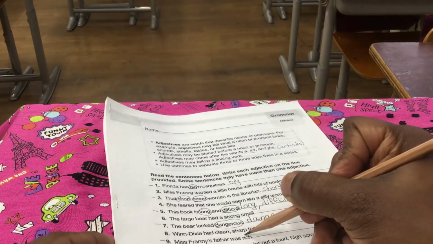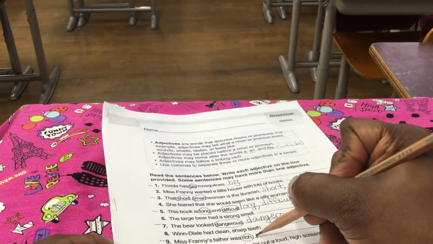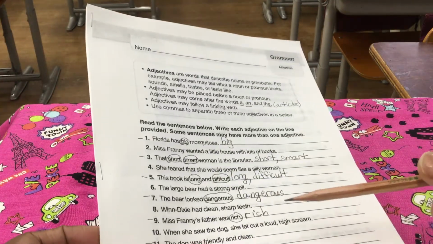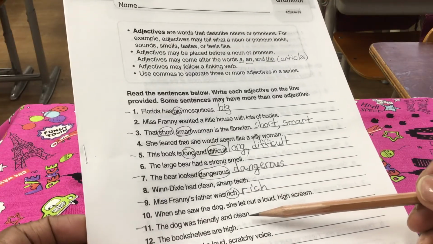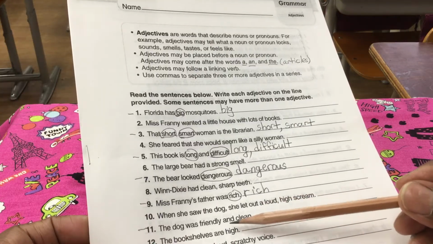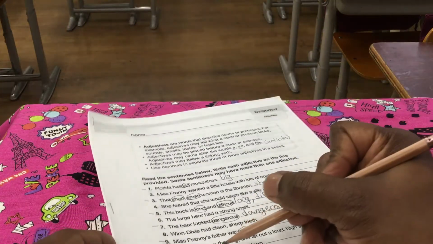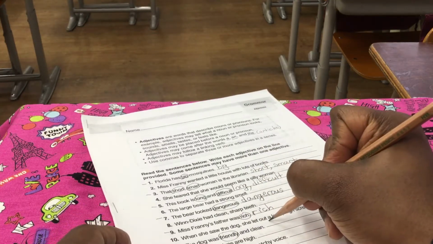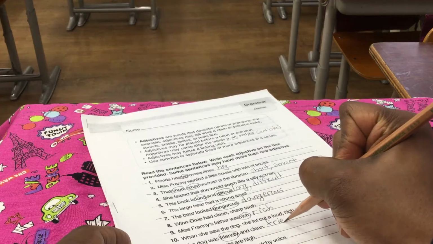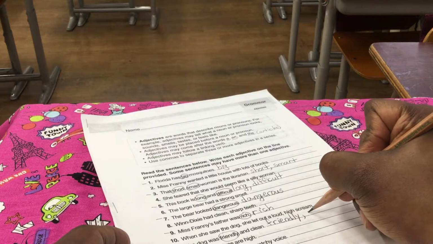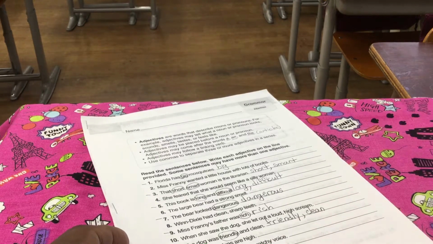My adjective is rich. R-I-C-H. Number 11. The dog was friendly and clean. Again, I have 2 adjectives. The first one is friendly. F-R-I-E-N-D-L-Y. Put a comma after it. The second one is clean. C-L-E-A-N.